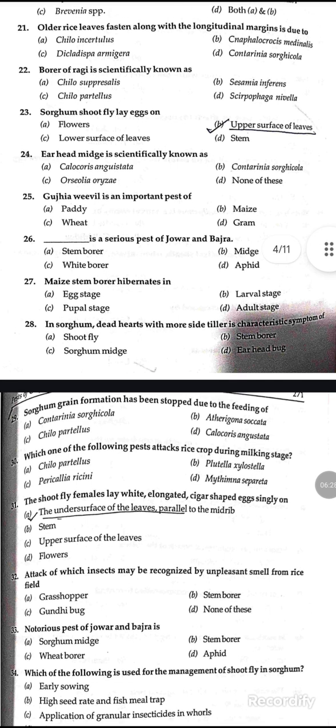Sorghum grain formation is stopped due to the feeding of Contarinia sorghicola, that is the sorghum midge. Sorghum midge feeds on all the grains. So that's why grain formation is stopped due to the feeding of this pest, Contarinia sorghicola.